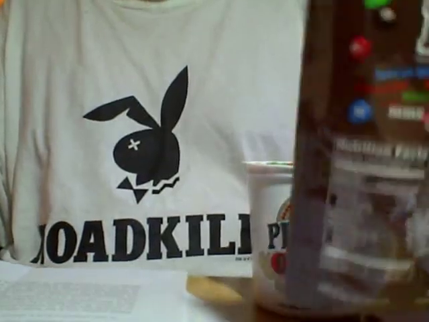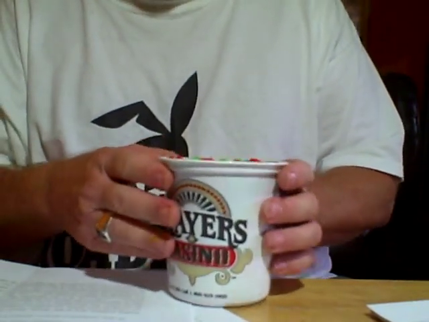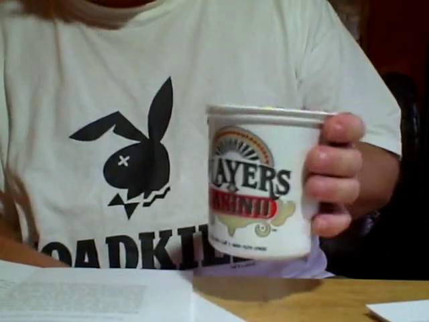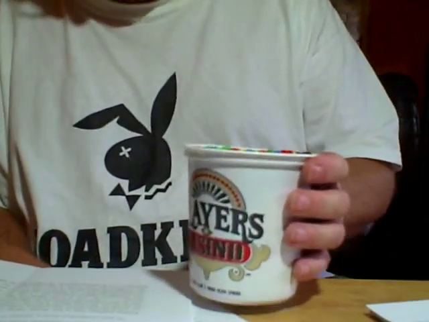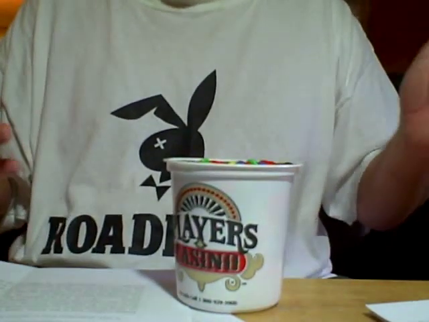So today we're using the M&Ms regular size multicolor, and then my favorite container is this Players Casino. I use this as my M&M container. I also use it for margaritas and about anything else that I feel like I need to imbibe in, but it's usually reserved for chocolate or liquor.